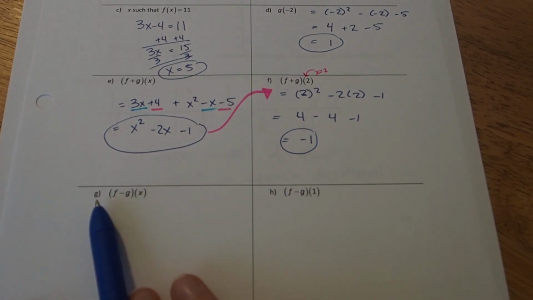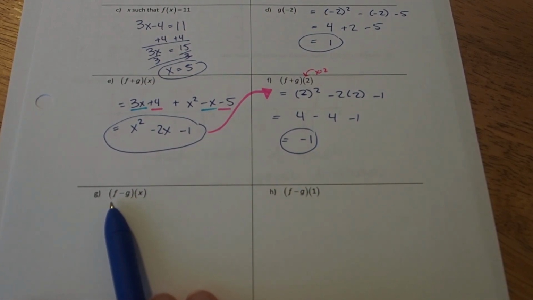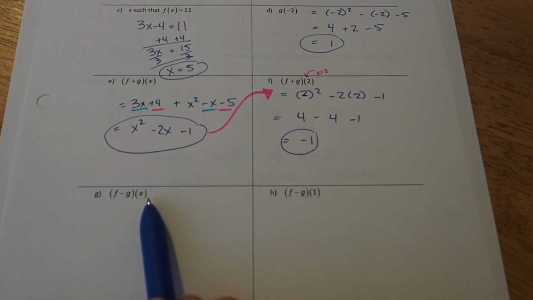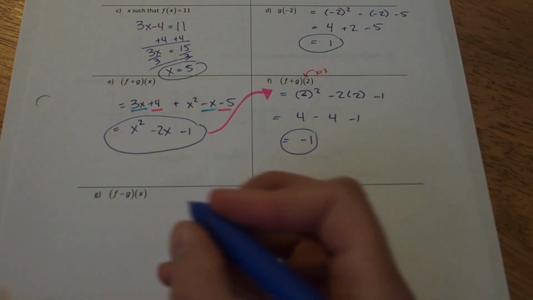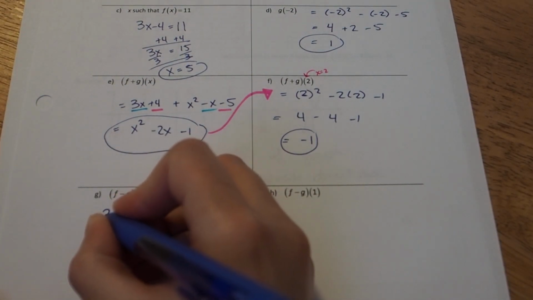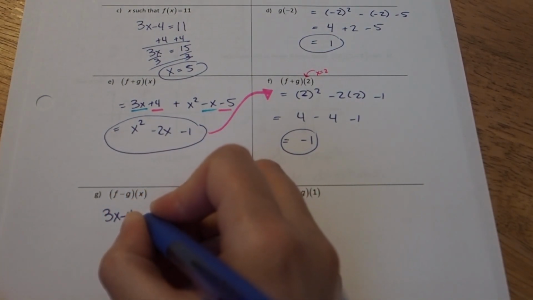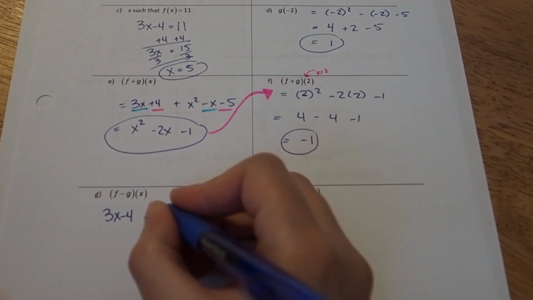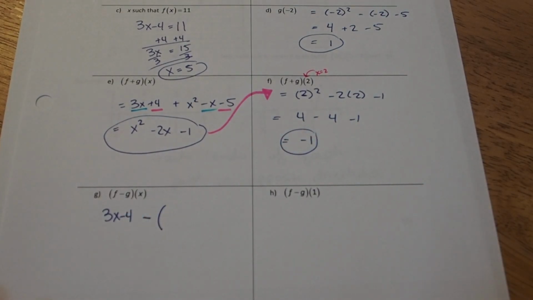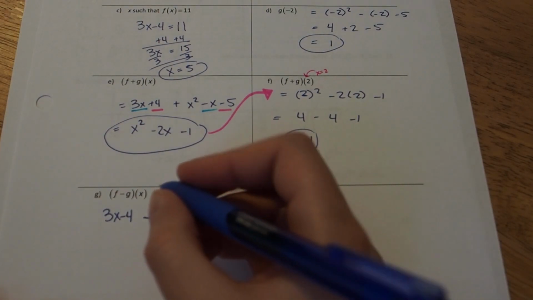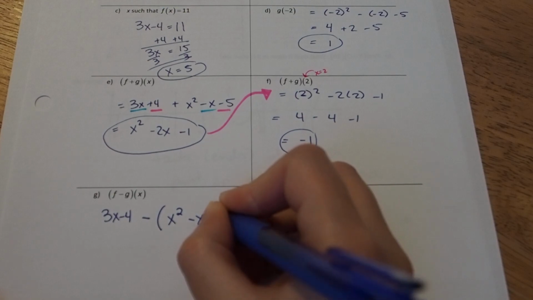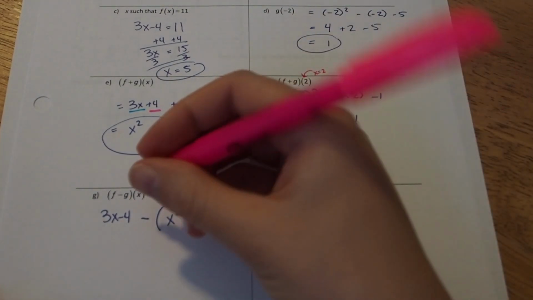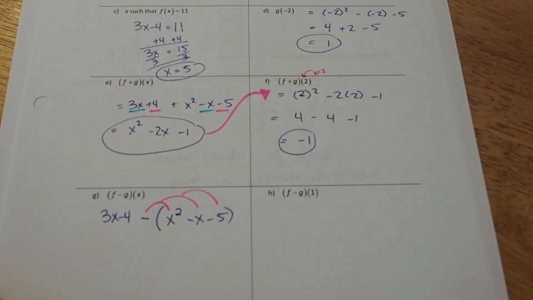We're going to do something similar in parts G and H. We're going to find f minus g of x, and once we've found it, we're going to find f minus g of 1. So f was 3x minus 4, minus g. I need to put g in parentheses because when I subtract a function, I need to make sure to distribute the negative. So minus (x squared minus x minus 5), and make sure that negative distributes to each term.